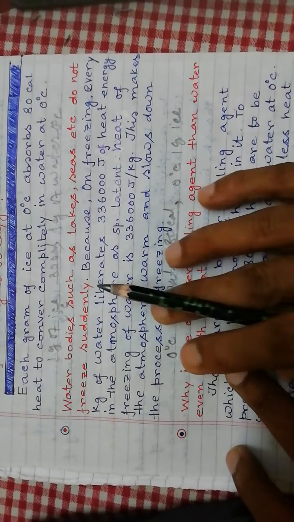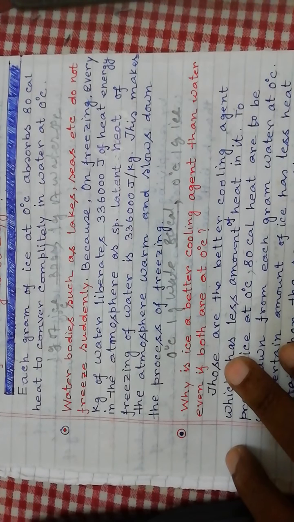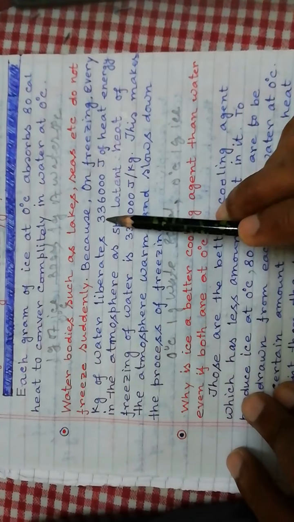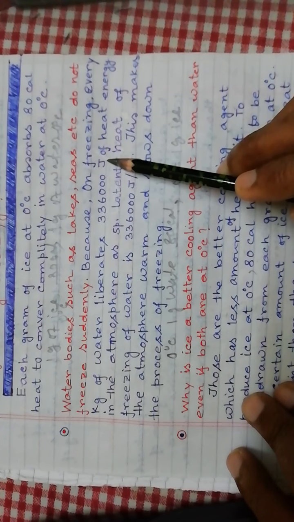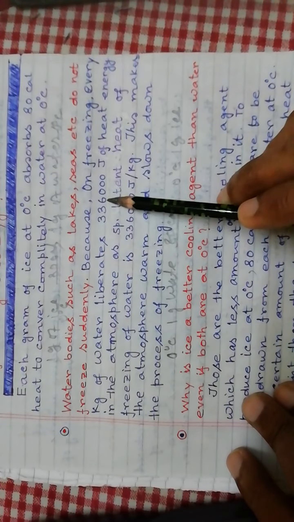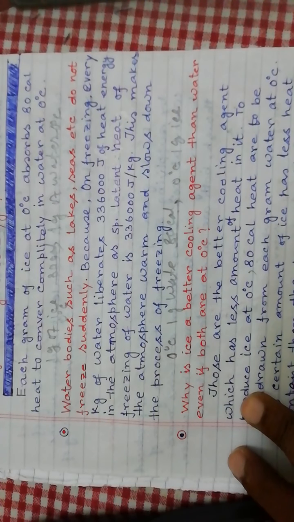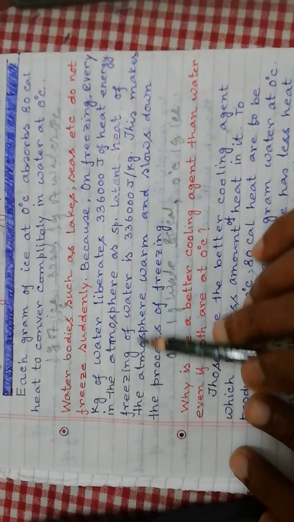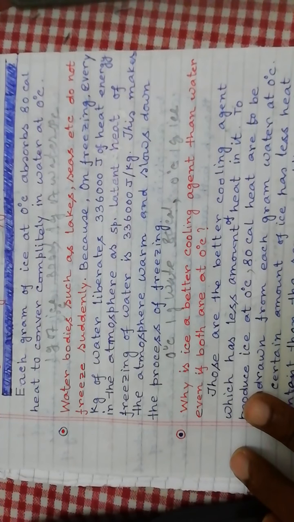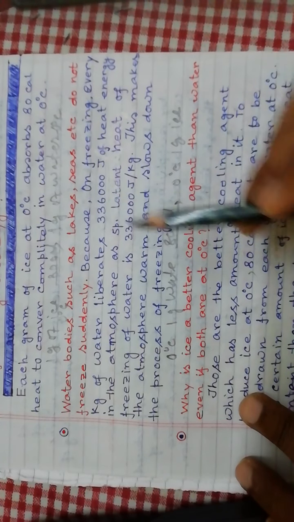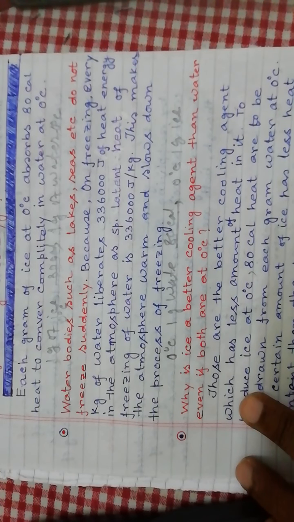Or in other words, if you consider in SI system, then every kilogram, that means 1 kilogram of water liberates 336,000 joule heat to the atmosphere, as the specific latent heat of freezing of water is this. So as that amount of heat per kilogram is liberated to atmosphere, the atmosphere becomes warm and slows down the process of freezing.